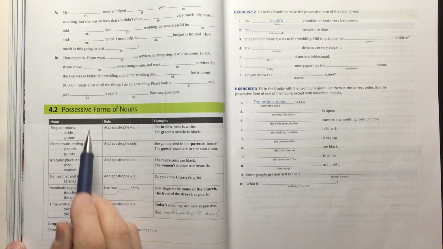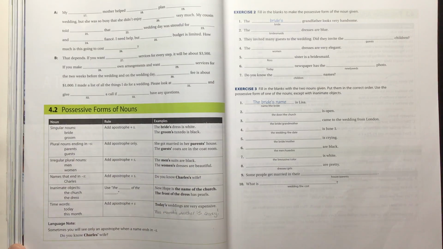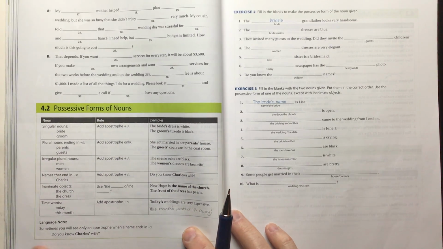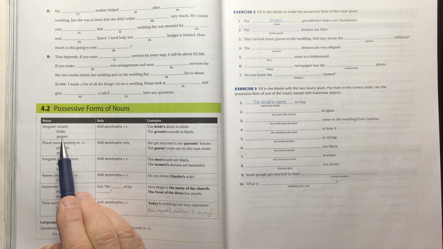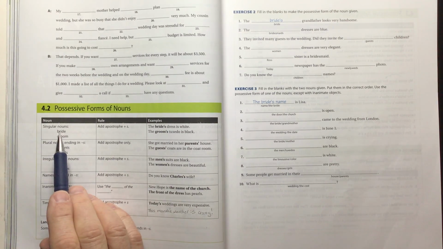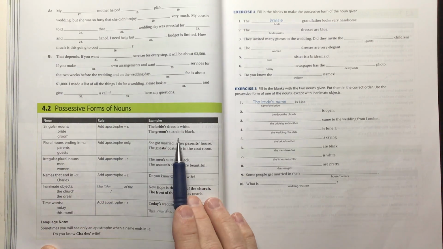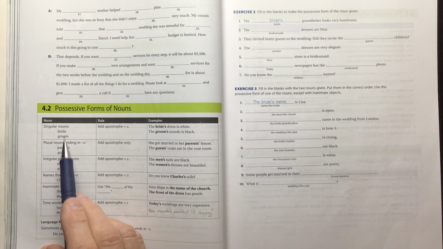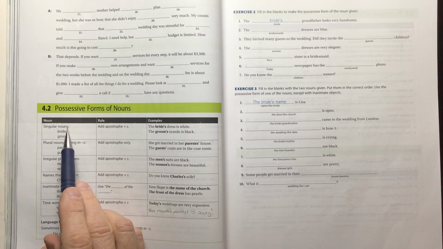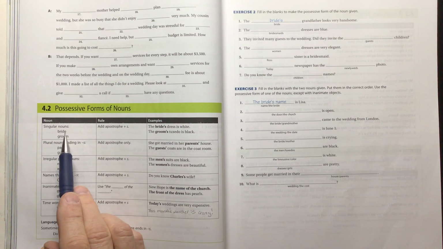Lesson 4.2 is on possessive forms of nouns. Let's take a look first at the noun itself, the rule for that type of noun, and then examples. Singular nouns, nouns like bride, groom.